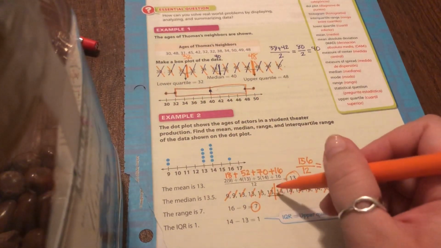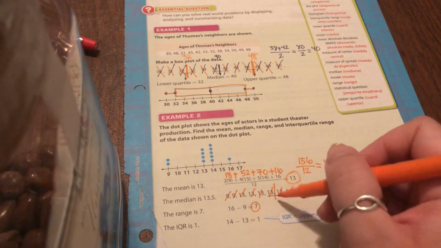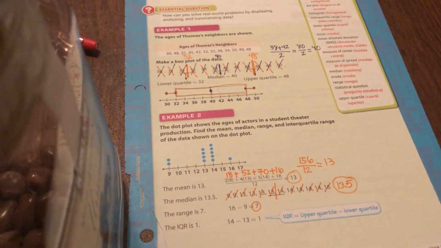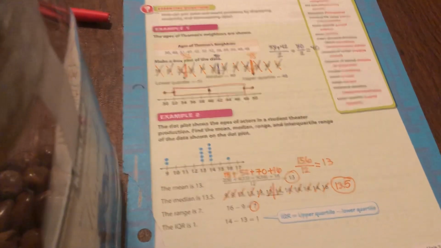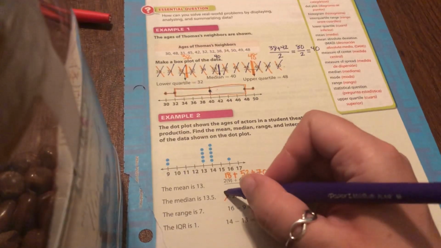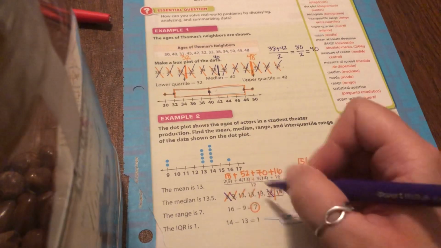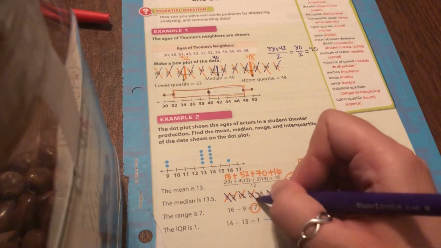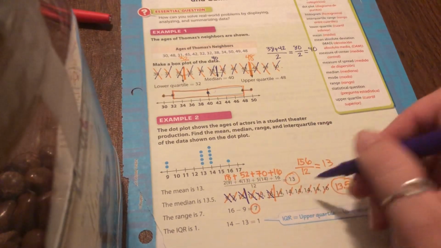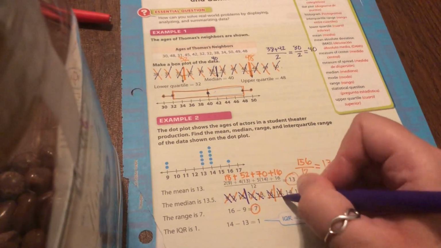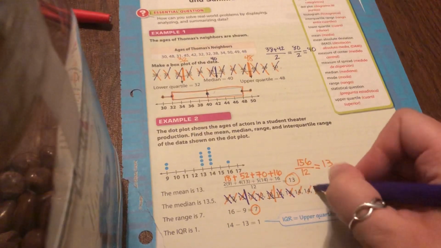So once you have your median right here, look at the lower half. For the lower half, cross off beginning, end, beginning, end, beginning, end. It's between 13 and 13, which is 13. And then the upper half is beginning, end, beginning, end, beginning, end.